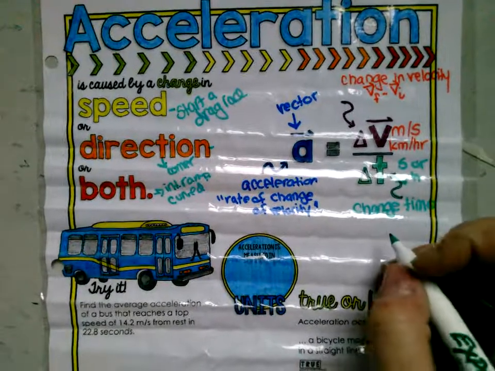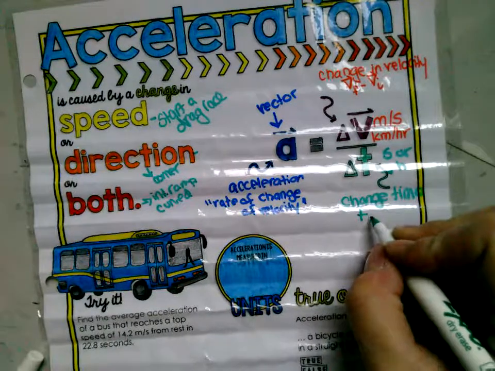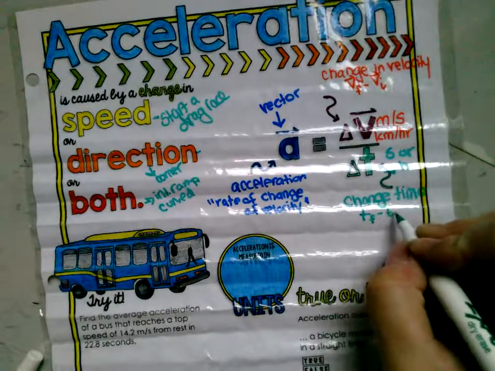So time is a scalar. It's not a vector, so I'm not going to put a hat on it. So it's the final time minus the initial time.